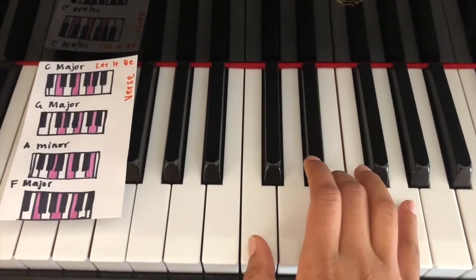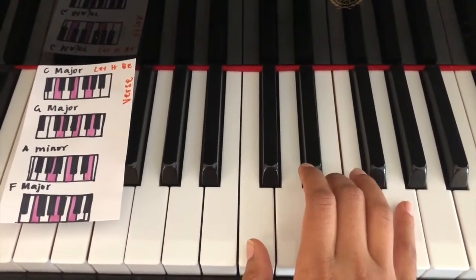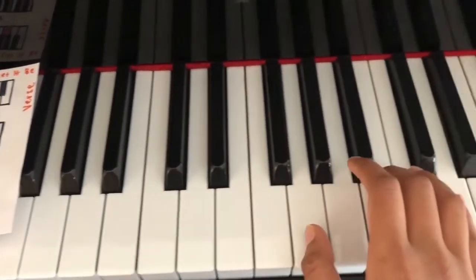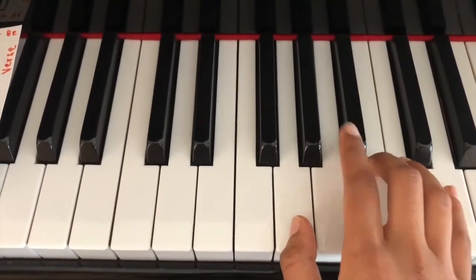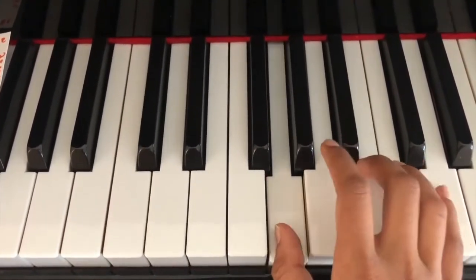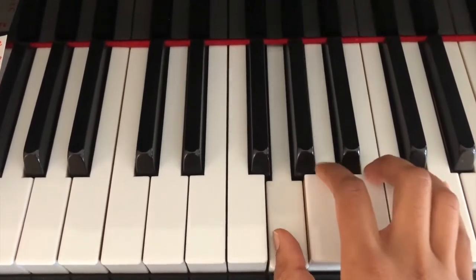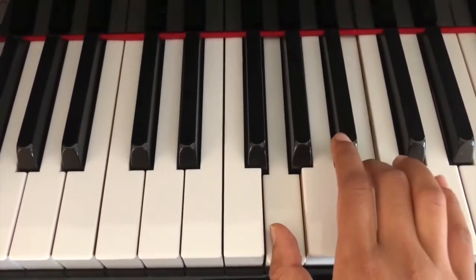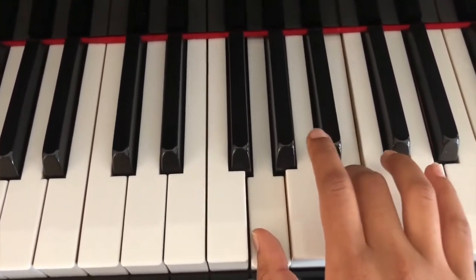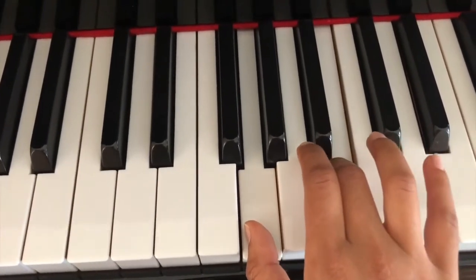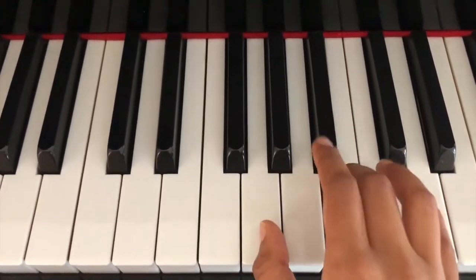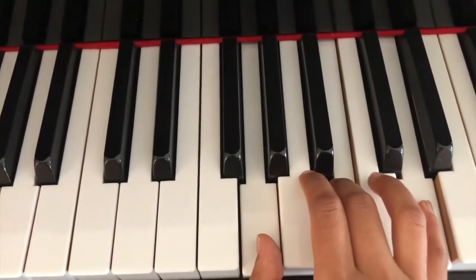The next chord is G major. Let's go to G and use our 3-2 rule. For major, there's 3 notes in between and then 2. So G, let's count 3. 1, 2, 3. Let's count 2. 1, 2. The next one. Good. That's G major.